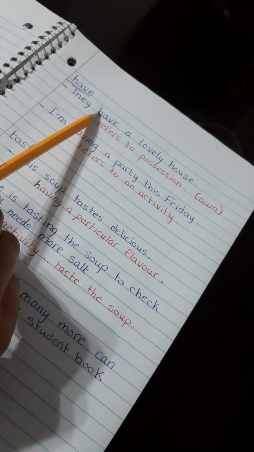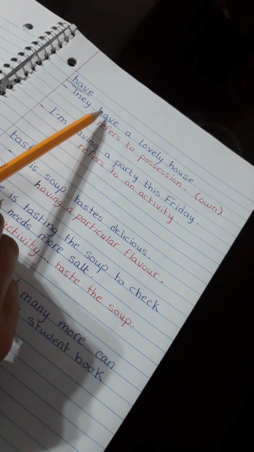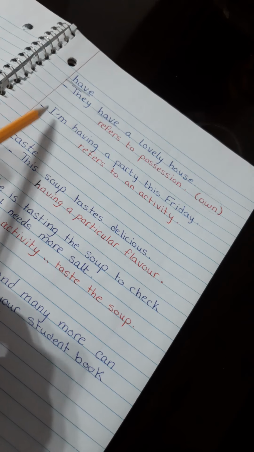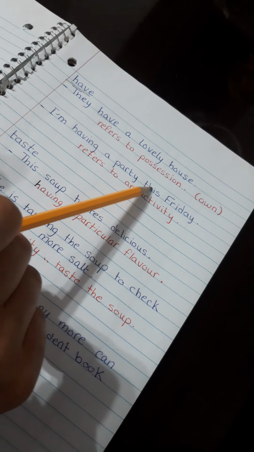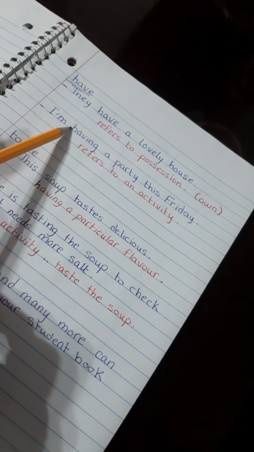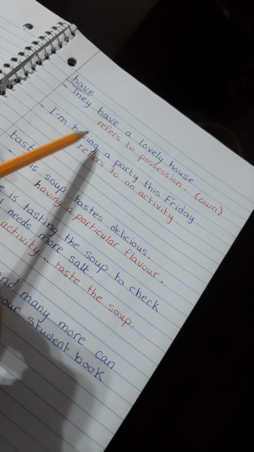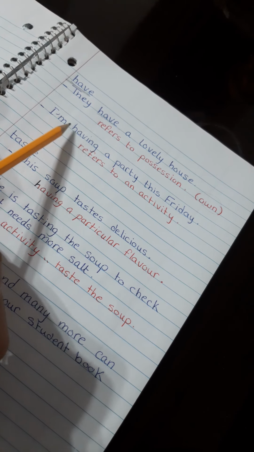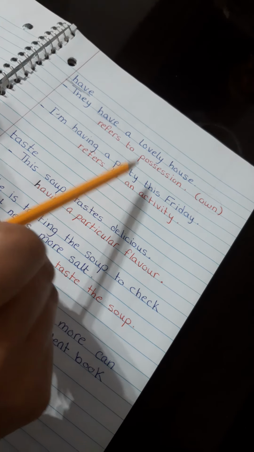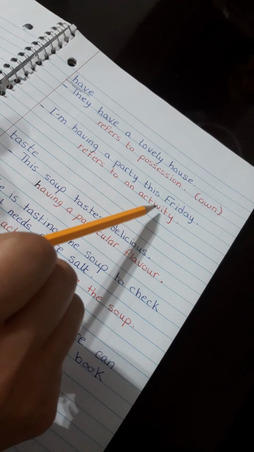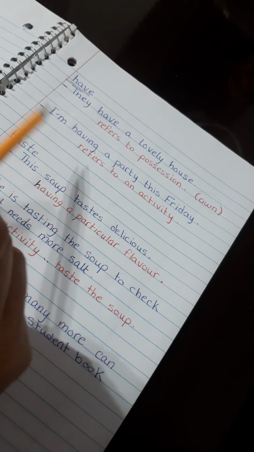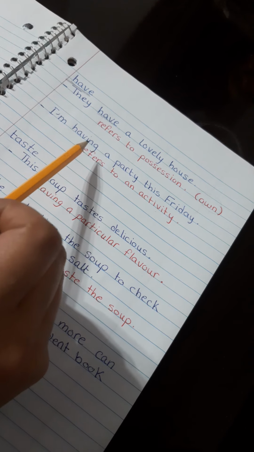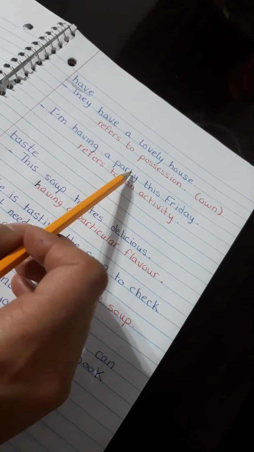This is not a dynamic verb, it's a stative verb. I'm having a party this Friday. ممكن مرات نستخدم الفعل have مع ing. بيختلف معناه. شو بيصير معناه I'm having a party? It refers to an activity. عندك activity إنك أنت رح تروح على party, رح تروح على حفلة.